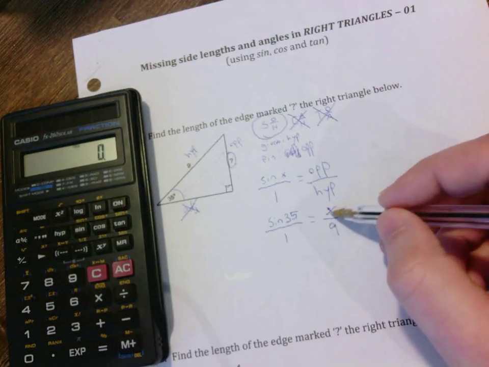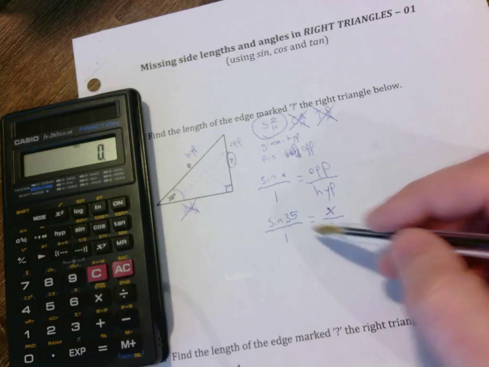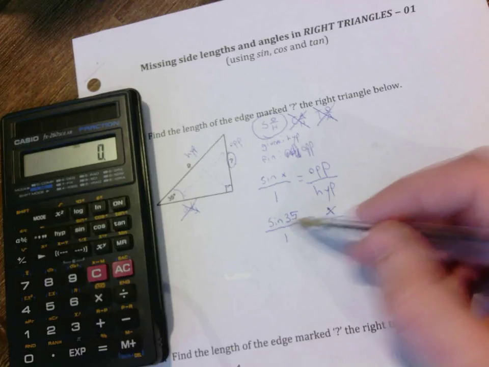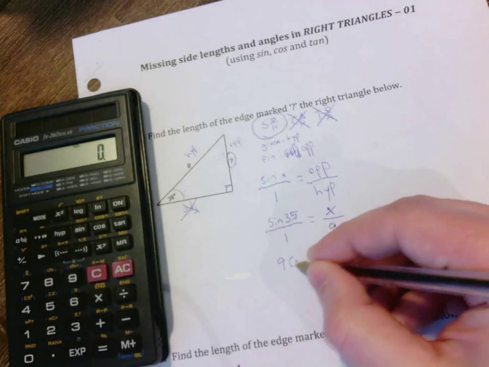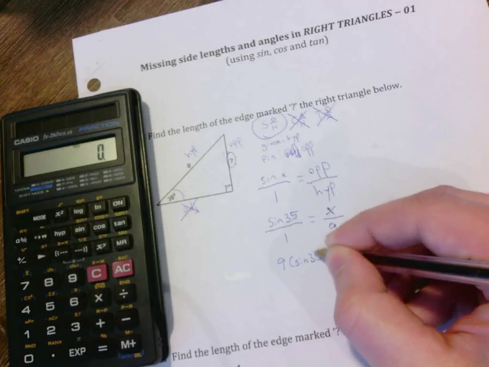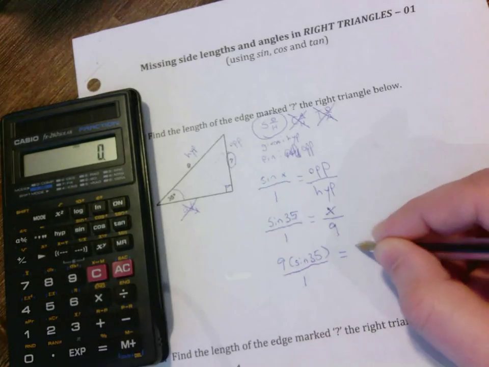We need to solve for this x. And how do we solve for this x in this? Well, we do some cross multiplication. So we do 9 times sine 35 and then divide it by 1. So I'll show you what that looks like. 9 times sine 35 divided by 1 will equal our x.